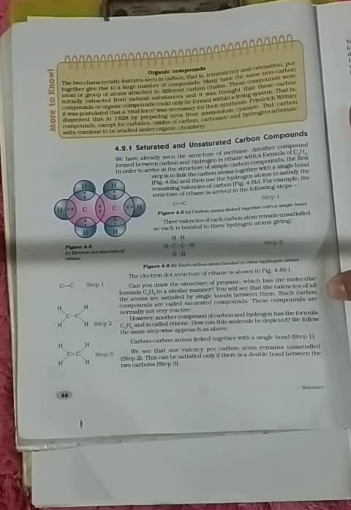Hello everyone, in this video I'll be explaining saturated and unsaturated carbon compounds. Firstly, moving into the concepts of saturated and unsaturated hydrocarbons, let us first discuss what hydrocarbons are. Hydrocarbons are compounds of hydrogen and carbon atoms. Compounds of hydrogen and carbon are known as hydrocarbons.